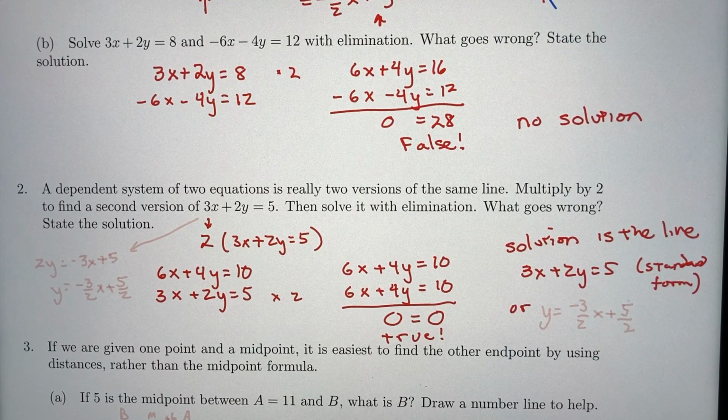Or if I solve for y, 2y is negative 3x plus 5. y is negative 3 halves x plus 5 halves. So if I insist on using mx plus b form, which you don't have to, y equals negative 3 halves x plus 5 halves is another way to describe the same solution.